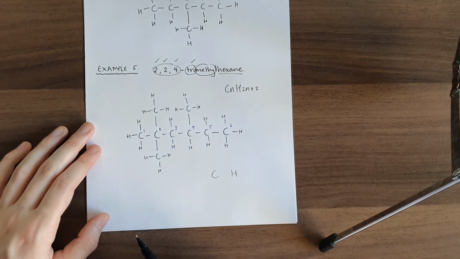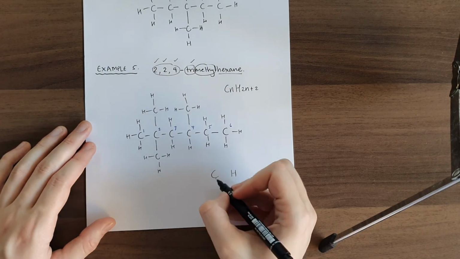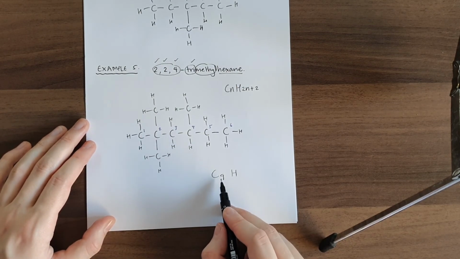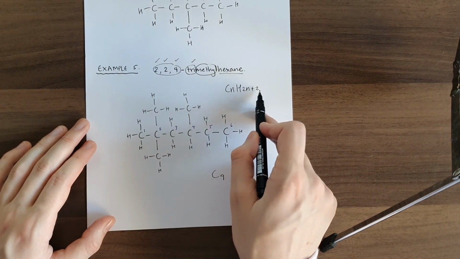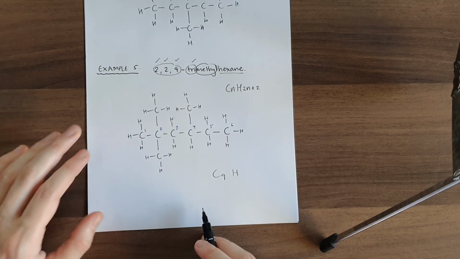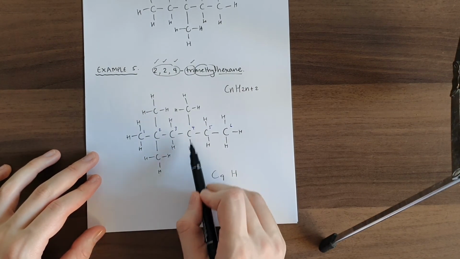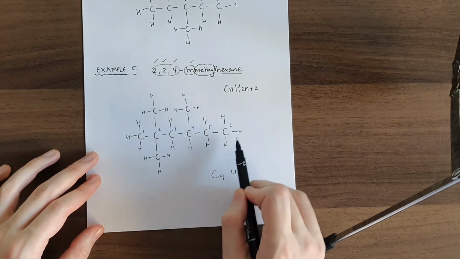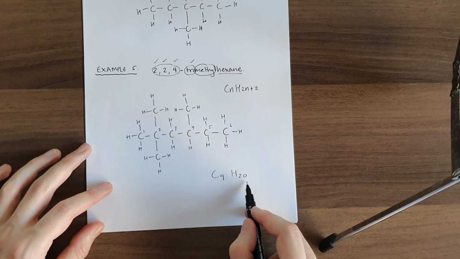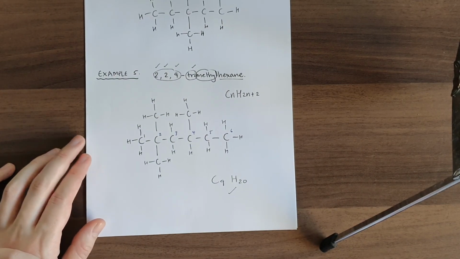So, how many carbons do I have in total? I have 1, 2, 3, 4, 5, 6, 7, 8, 9. Okay, I have 9 carbons. If this is indeed an alkane, I should have 9 times 2 plus another 2 hydrogens on this structure. And that way we'll know that we've done it correctly. So let's count. We have 1, 2, 3, 4, 5, 6, 7, 8, 9, 10, 11, 12, 13, 14, 15, 16, 17, 18, 19, 20. 20 is 9 times 2, which gives me 18, plus another 2, and that's 20. So we know that this is definitely an alkane because it follows our general formula for the alkanes.